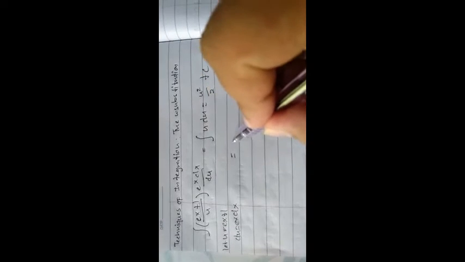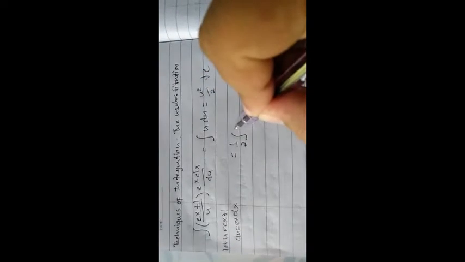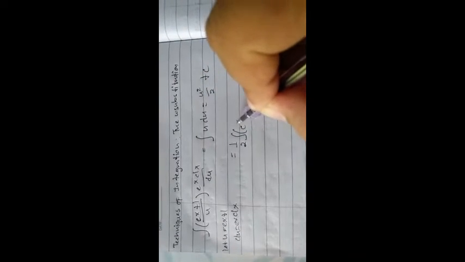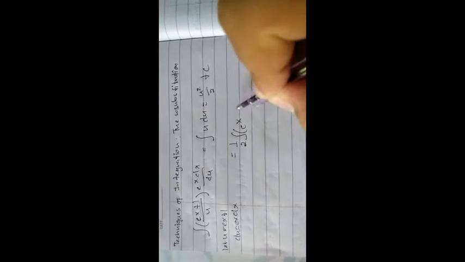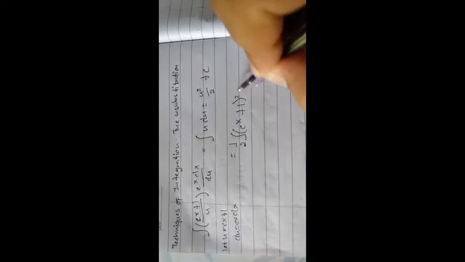Then we substitute it back. Then 1/2 times (e to the x plus 1) squared plus c, and that's our final answer. Then I have another example here under u substitution.